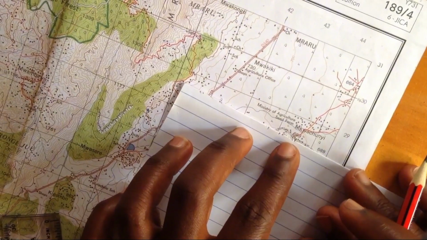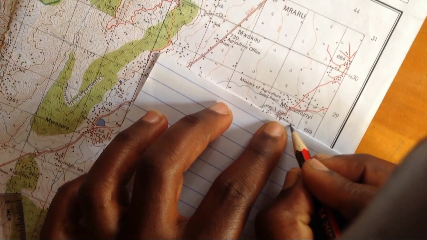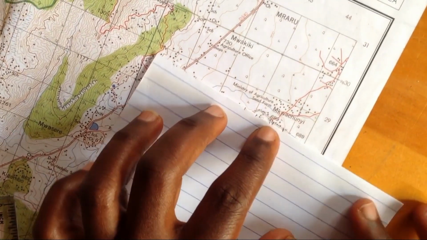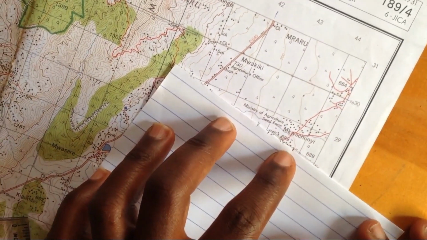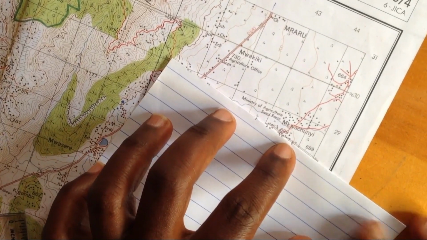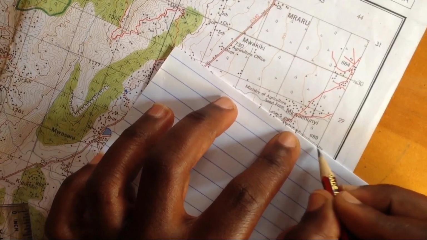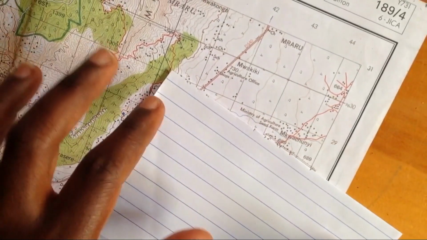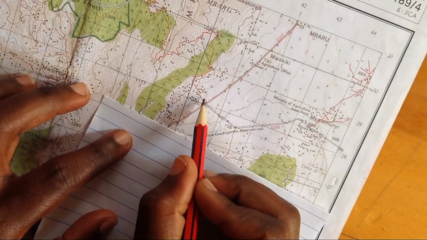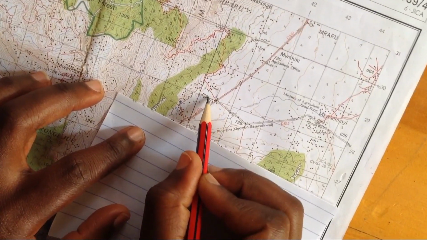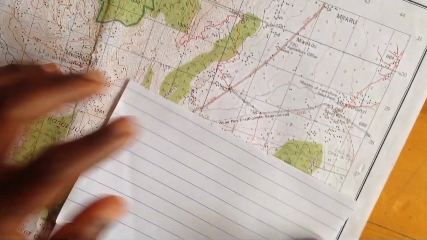So we have this turn here, and we make it up to here, and then we have the last one. Remember that the direction we have been told is to the east of the map, and that is what we have done. So up to there, to the east of the map. Remember, this is what you can do to have the bearing. So this is the east, and that is what we have done.